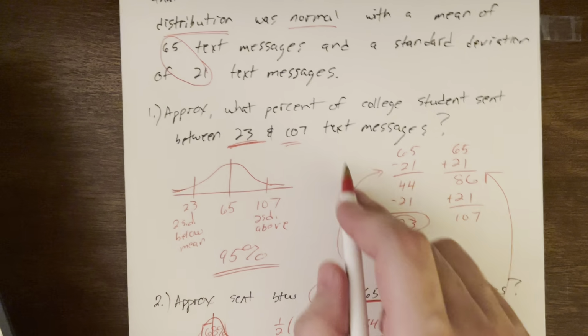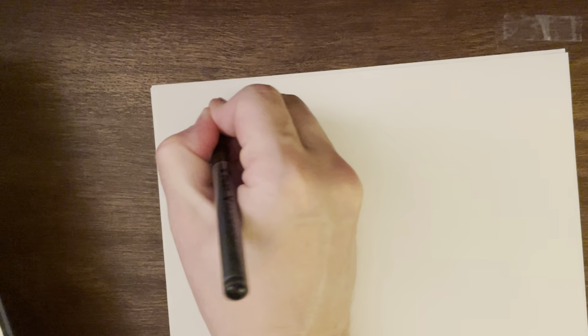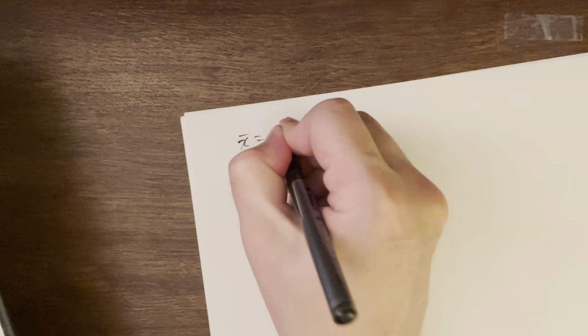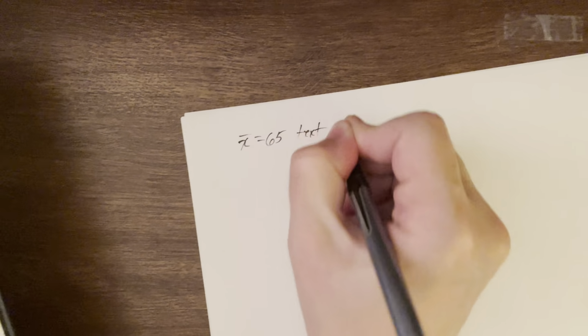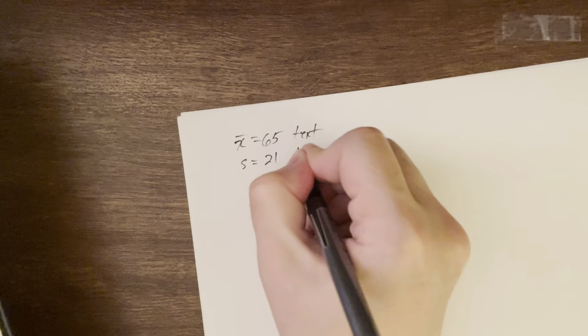We've seen how we can get percentages. So let me go to my next page here. And again, the reminder, we already know that the mean was 65 text messages and that the standard deviation was 21 text messages.